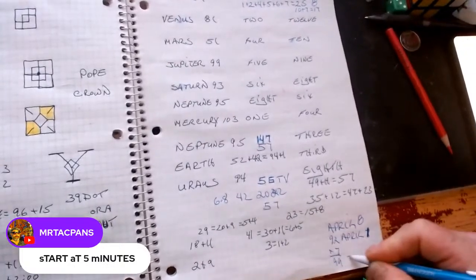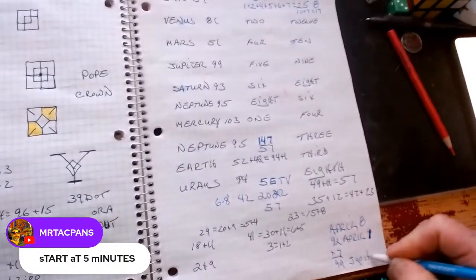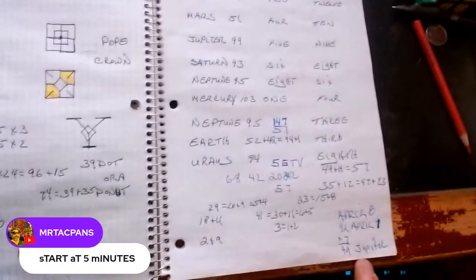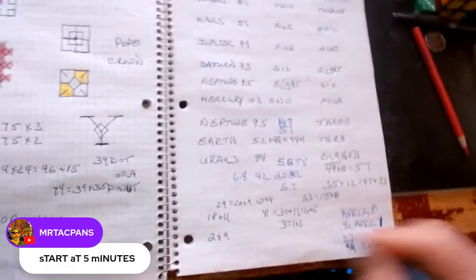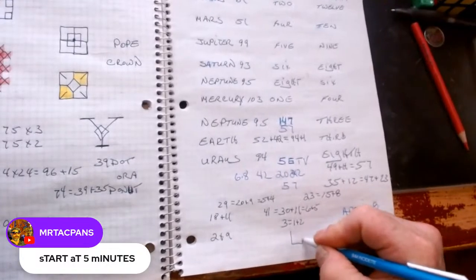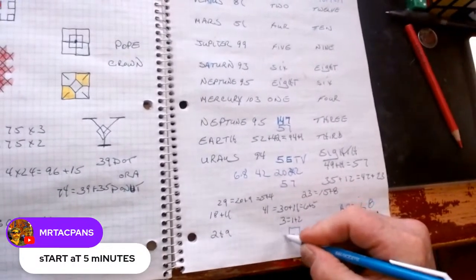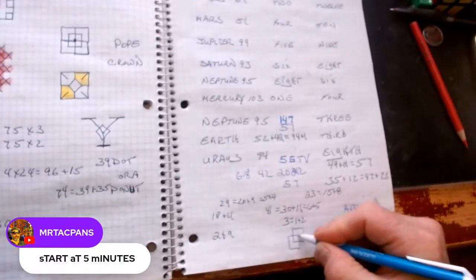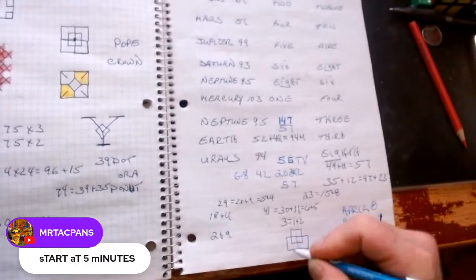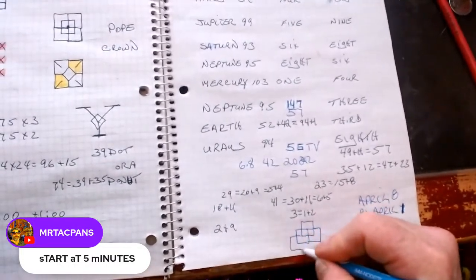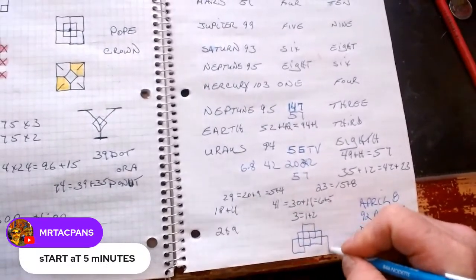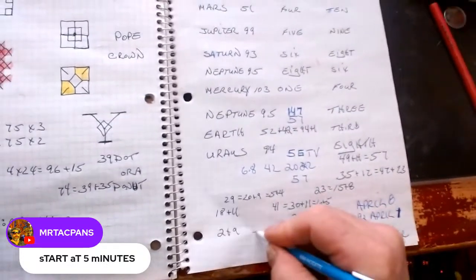Jupiter is equivalent to 99. 99 can also be flipped over to 66, and 66 is the grandfather connection. Here's 6 and here's 6. Here's number 7. It connects both 5 and 7.